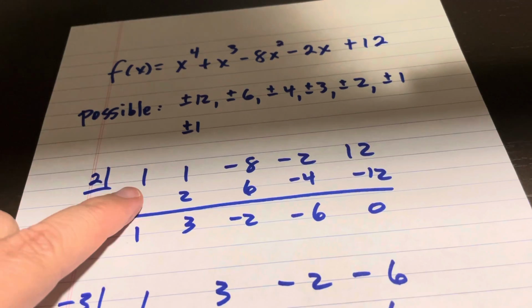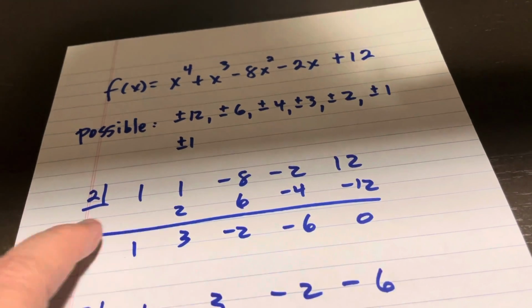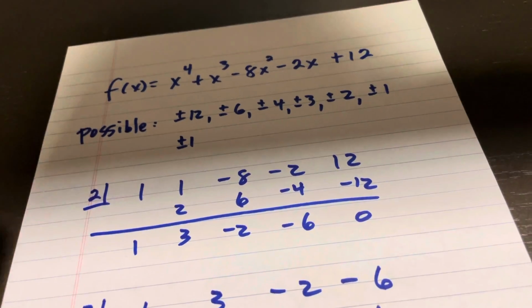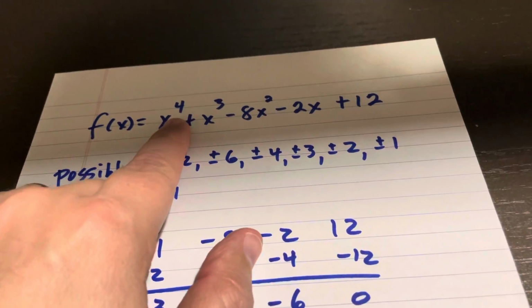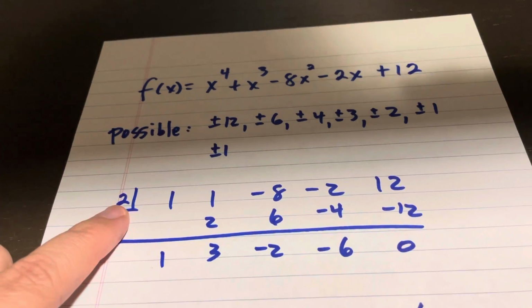But so when I divide by 2, I get a 0 down here as the remainder, which tells me this really is a 0. So one of the answers is 2. But notice, because the degree is 4, we know we have 4 answers. This is just the first one.